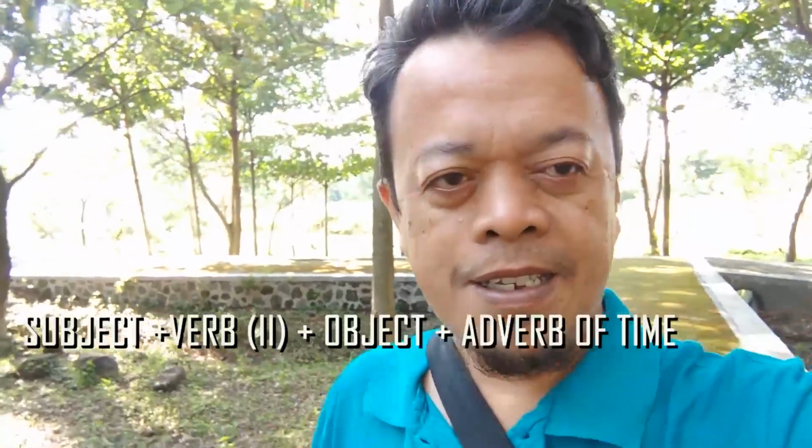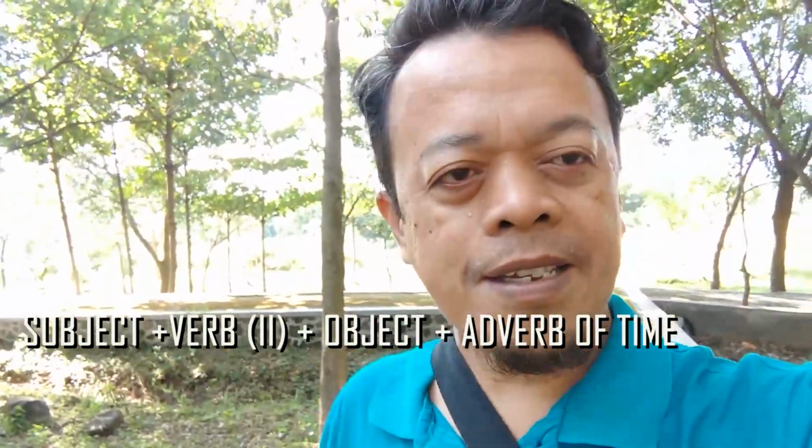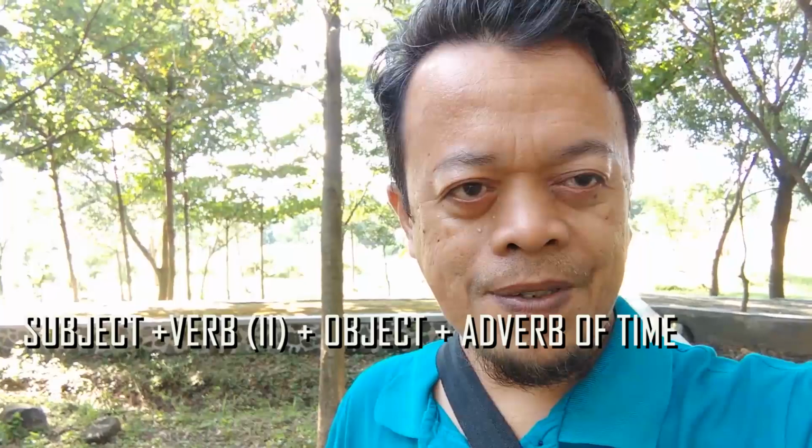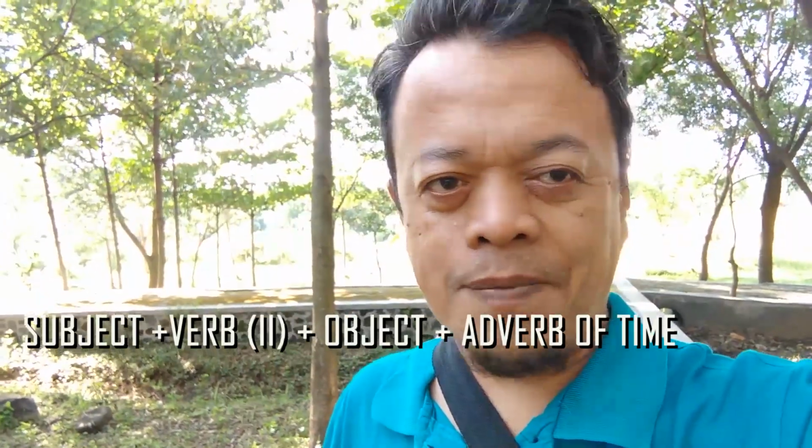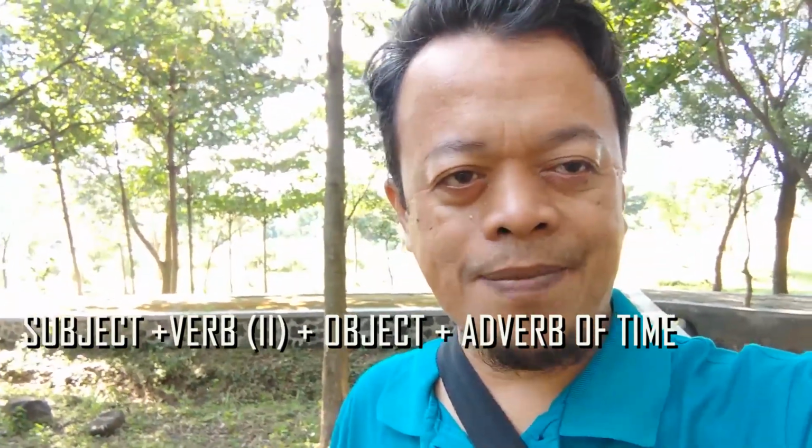Alright, students. The sentence pattern here uses verb two and usually uses an adverb of time. And the sentence pattern here is subject plus verb two plus object plus adverb of time if we need it. So what if we change it into an interrogative sentence?